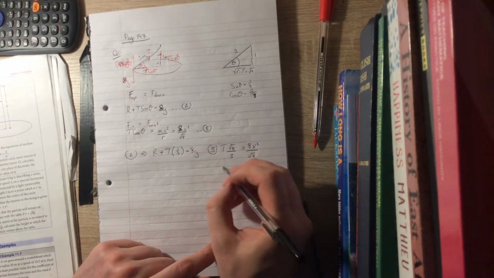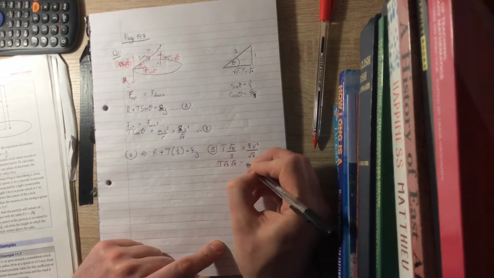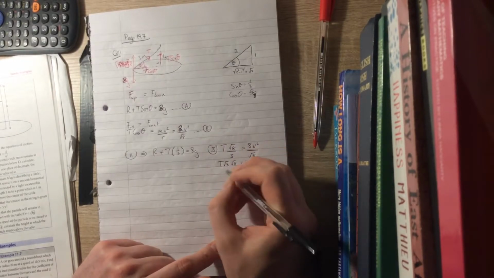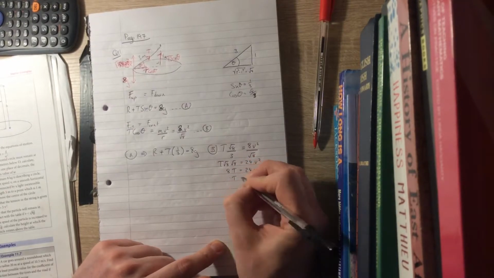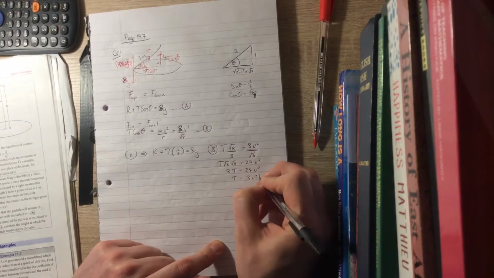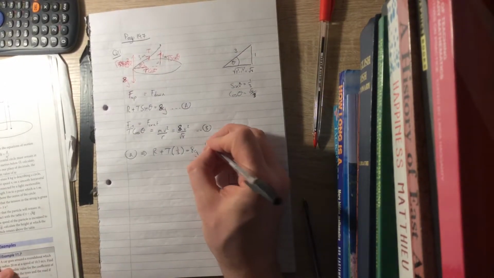Okay, so cross multiplying here, we get T root 8 by root 8 equals 3 by 8, 24v squared. So 8T is 24v squared, and T is 3v squared, which is what they asked us to find in part 1. So there's part 1.